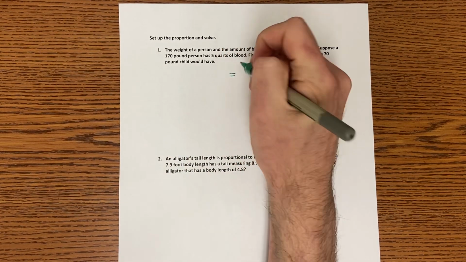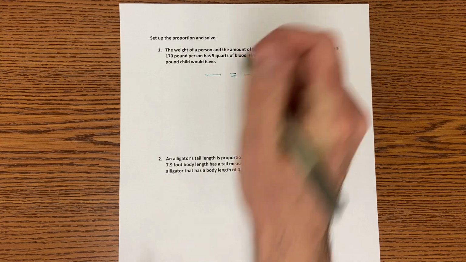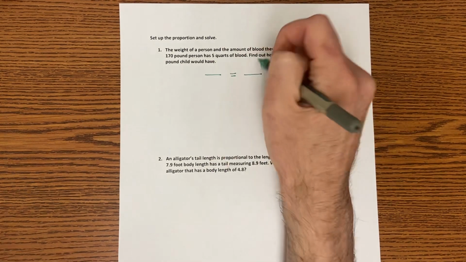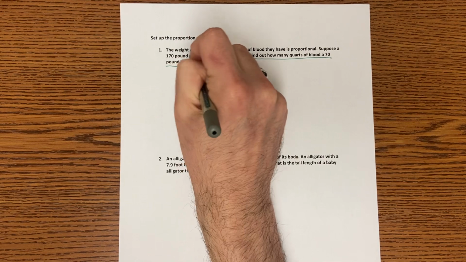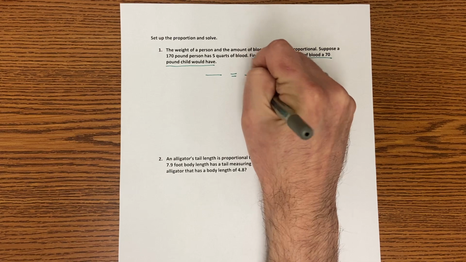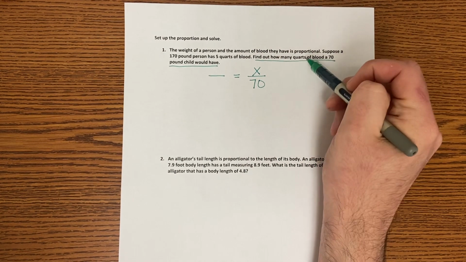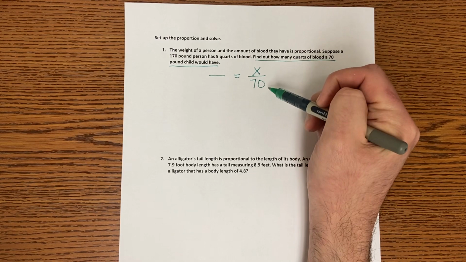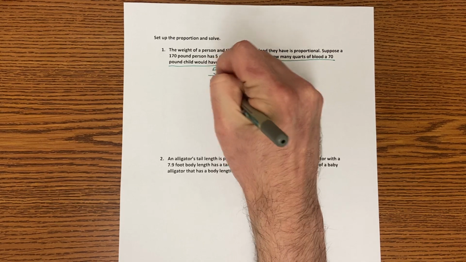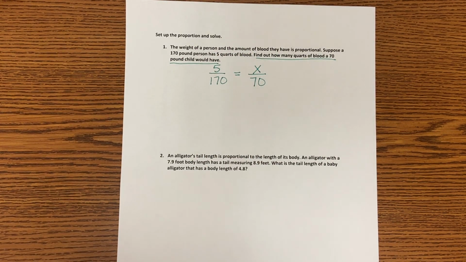Okay, so we're looking for a ratio that will look something over something equals something over something else. I personally always like to put my unknown in the numerator when given the choice. So find out how many quarts of blood a 70-pound child would have. I'm going to call that ratio blood to weight, like this. X over 70 is my ratio of the unknown number of quarts of blood that a 70-pound child would have, when I know that 5 quarts of blood pairs with a 170-pound person, and these should be equal because it says they're proportional. So again, same strategy.